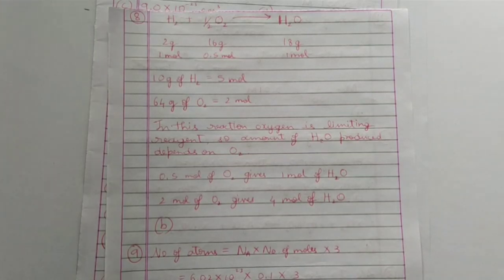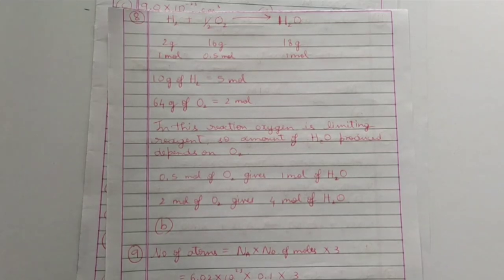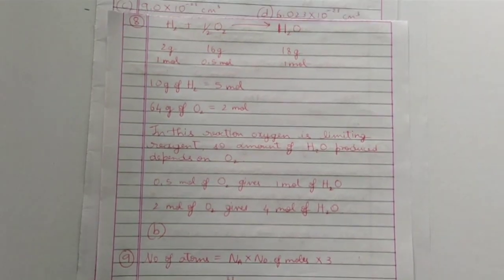Here are 2 grams of H2, 16 grams of O2 and 18 gram of H2O, which means 1 mole of H2 and 0.5 mole of O2 and 1 mole of H2O. 10 gram of H2 is equal to 5 mole and 64 gram of O2 is equal to 2 mole. Oxygen is the limiting reagent, so the amount of H2O produced depends on O2. 0.5 mole of O2 gives 1 mole of H2O, and therefore 2 mole of O2 gives 4 mole of H2O. So the correct option is B.